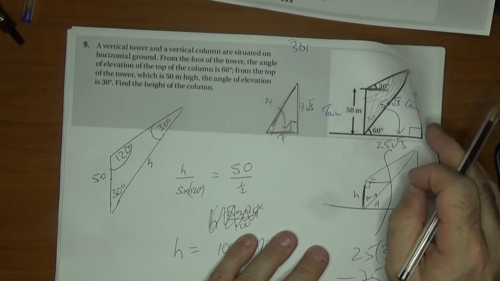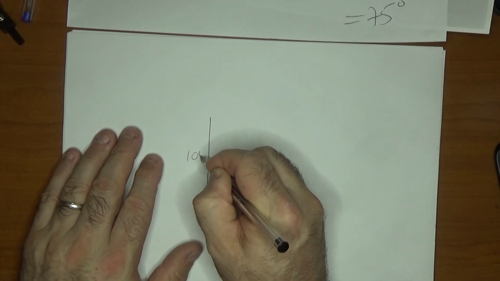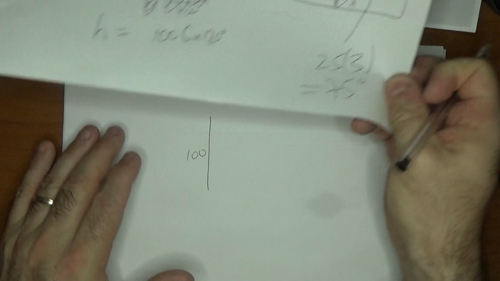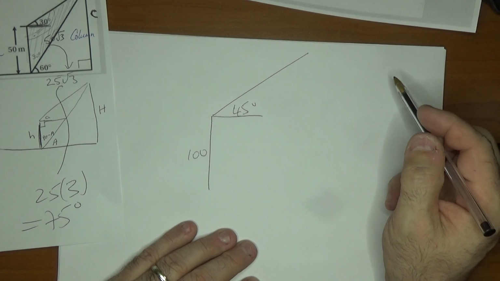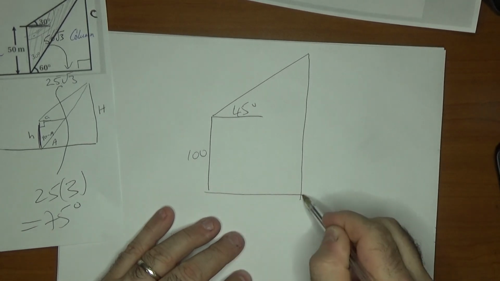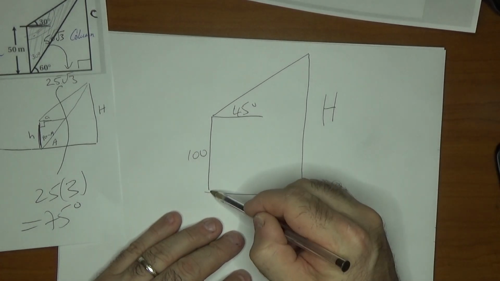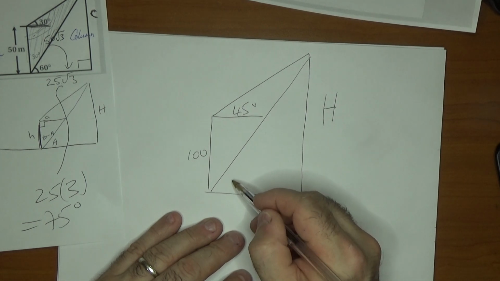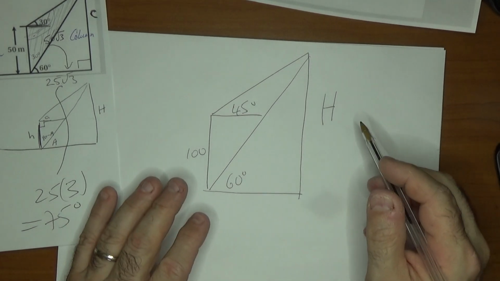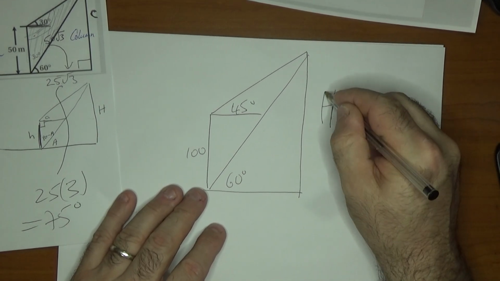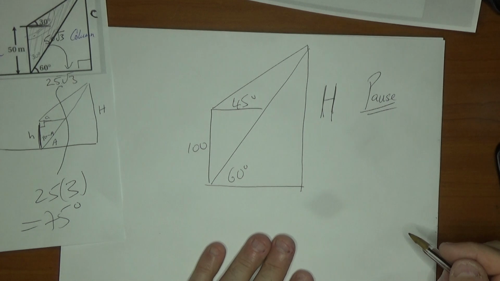Okay, and I'm just going to make up another problem that I'd like you to do. So what we're going to do is make this length here 100. Rather than go off at 30 degrees, I'm going to shoot up here with 45 degrees, to some height you're ultimately trying to find. And I'll also give you that this is 60 degrees. That's all you're given. So you're going to get H. Now I'd like you to pause and go to work on that.